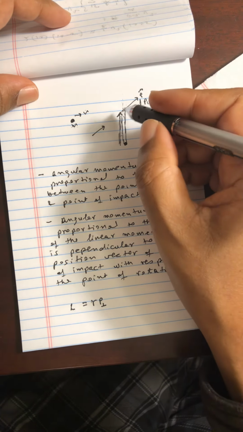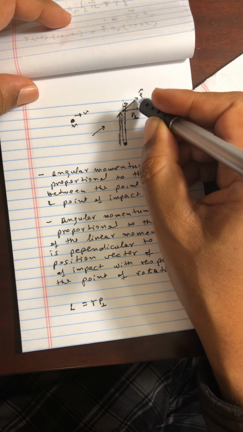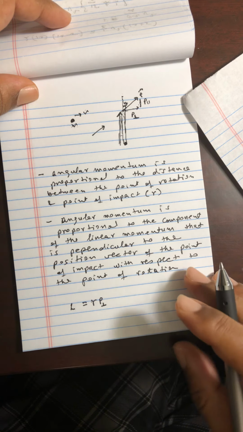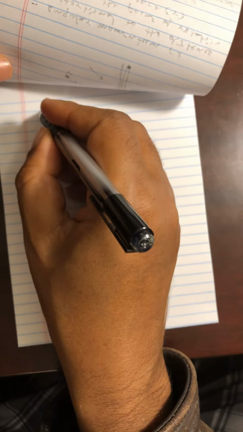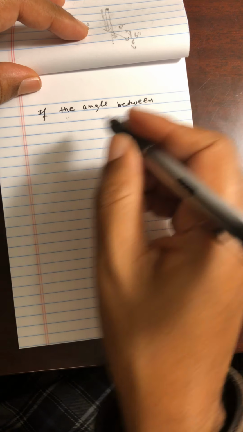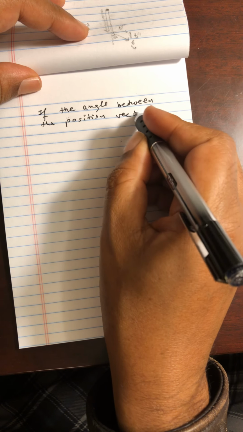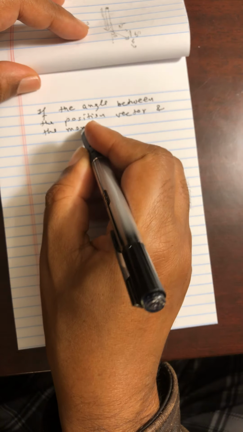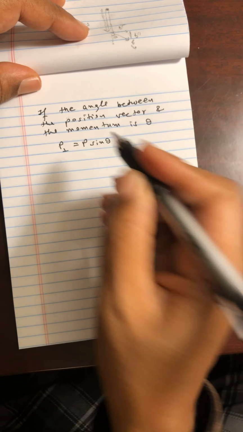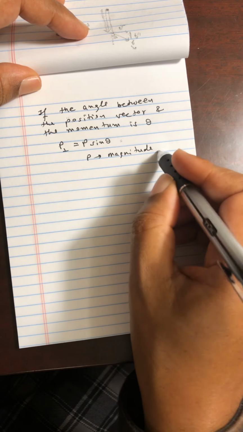Now, if the angle between the position vector r and the momentum is theta, then p perpendicular equals p times the sine of theta, where p is the magnitude of the momentum.